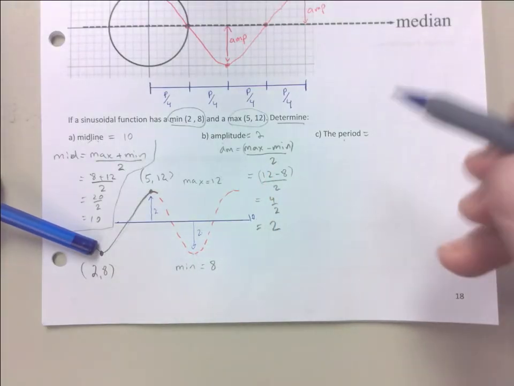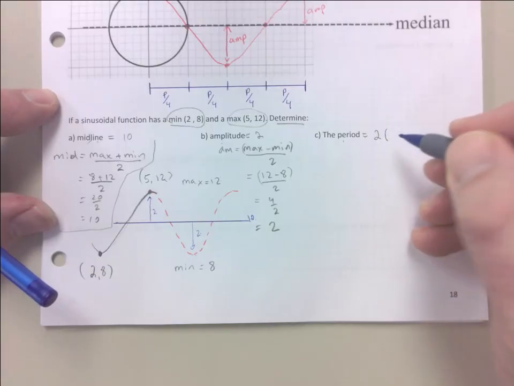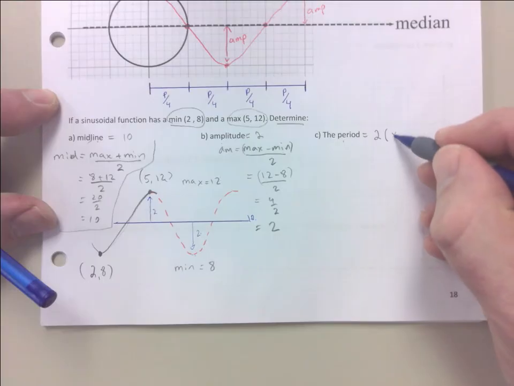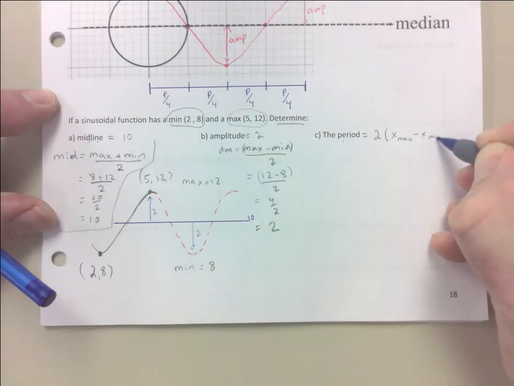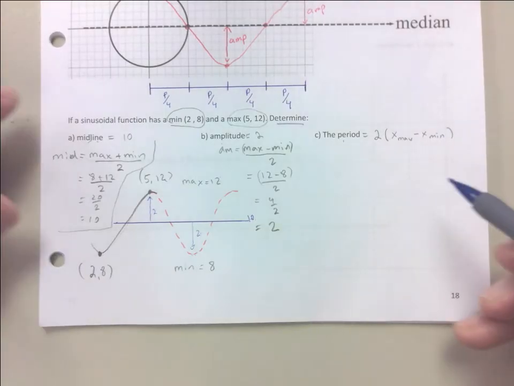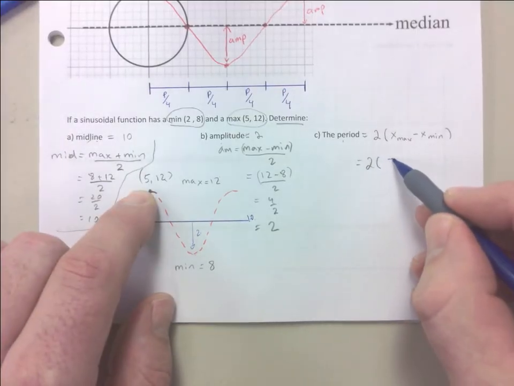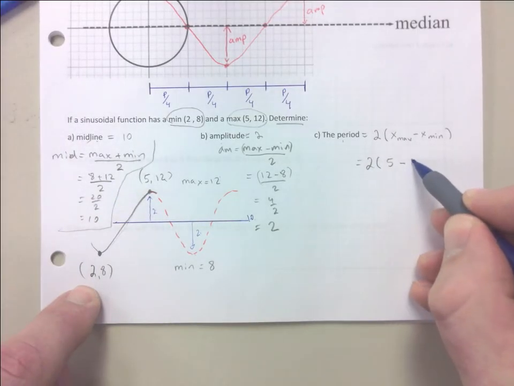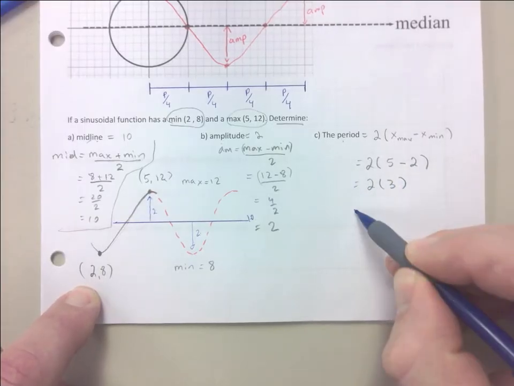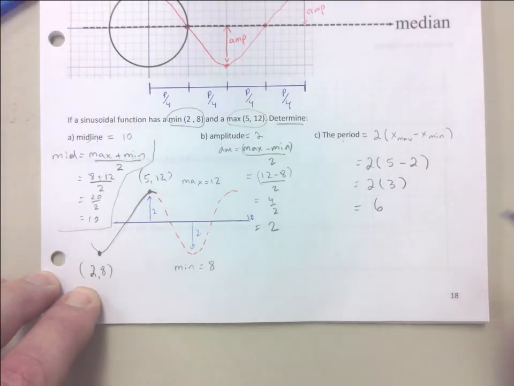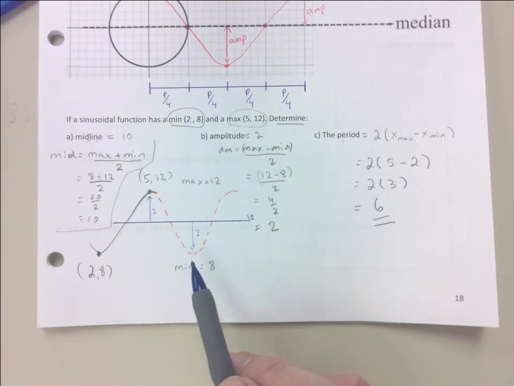Okay? So I'm going to use 2 times x max minus x min. 2 times, x max is 5, x min is 2, so it's 2 times 3, it's 6 units. That's the period of this particular function.